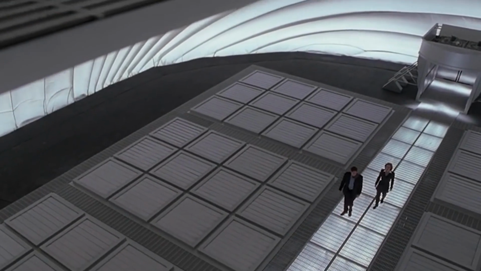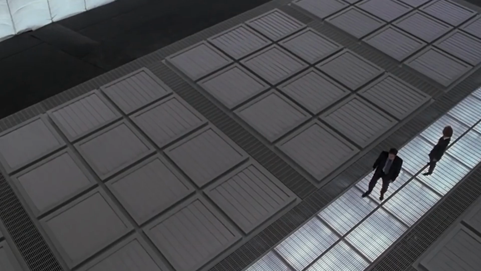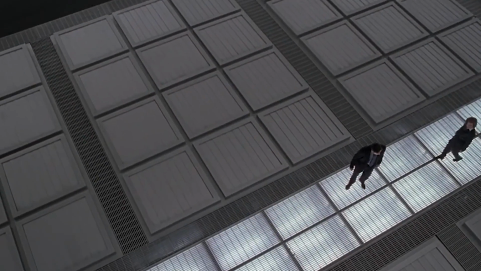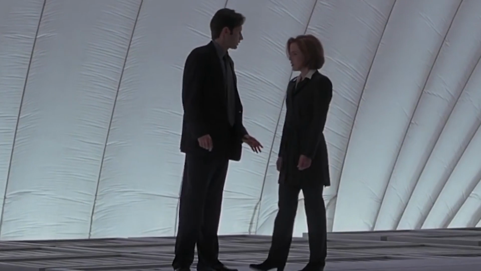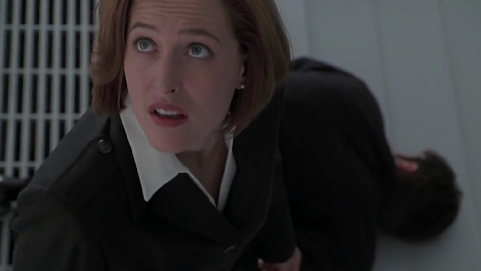The temperature's being regulated. For the purpose of what? Mulder, I think we're on top of a larger structure here. This is some kind of a venting system. You hear something? You hear that? Electricity. High voltage, maybe. Maybe. Yeah. Run!